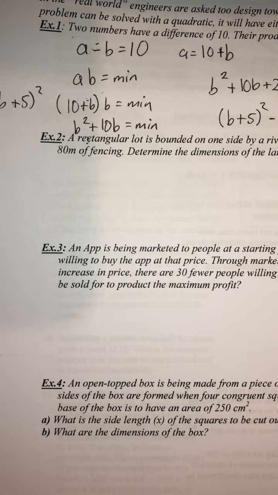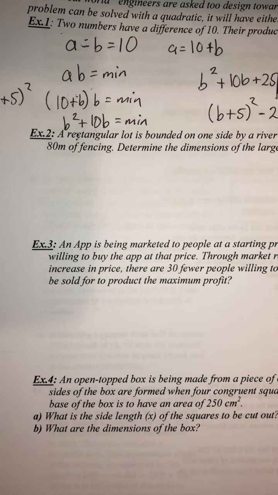Let's try a different one here. So this one is going to deal with a rectangle. You'll find that the three things that I'm going to do are the basic three types of equations you'll get: looking for two numbers, talking about a fence or a yard or a backyard where you have a certain amount of material to make a fence out of, or money, dealing with profit. These are the three main kinds of equations.